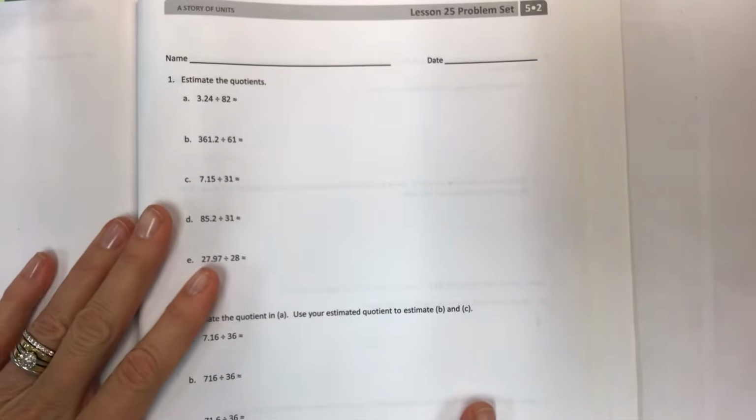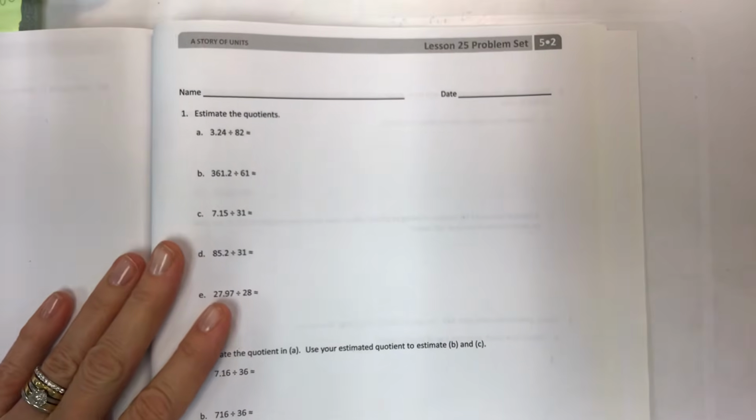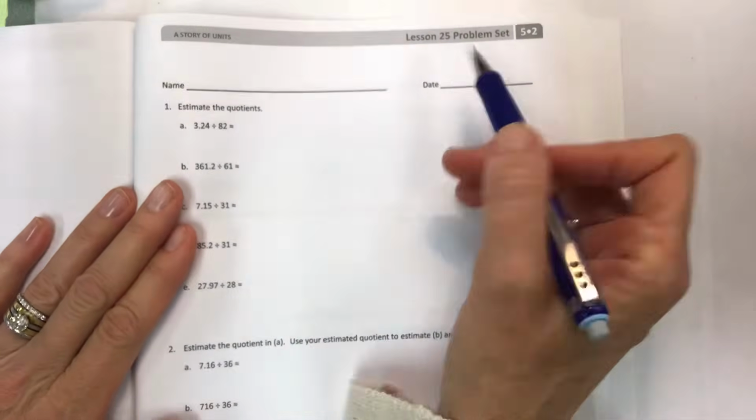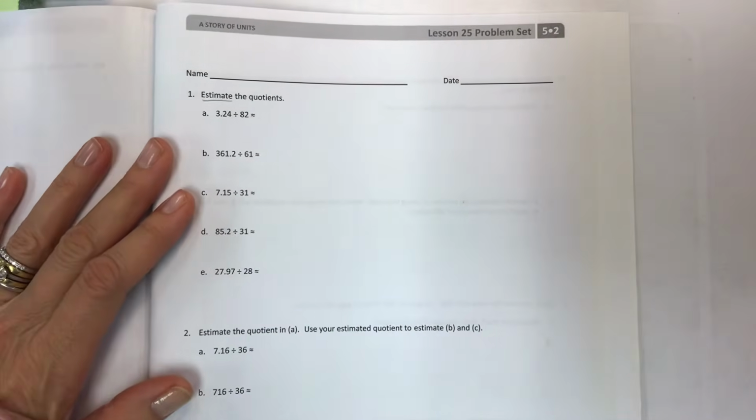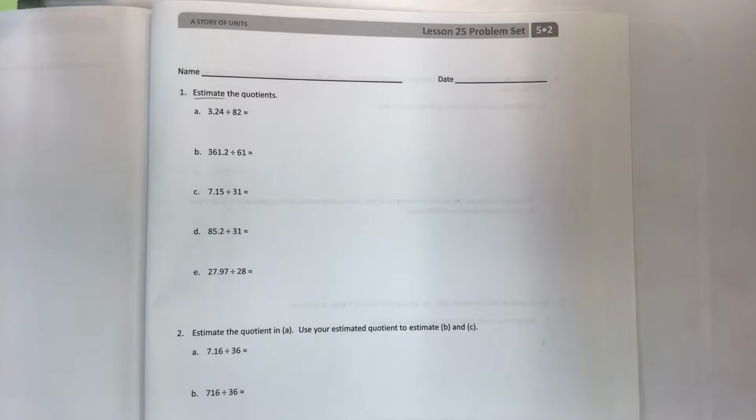So let's get into the lesson. And this is on page 291 in my book in lesson 25. And so we will estimate. And remember, when you estimate, the answers may vary. So you may think of something that is a little bit different than me, and that's probably okay as long as you can reason it out.